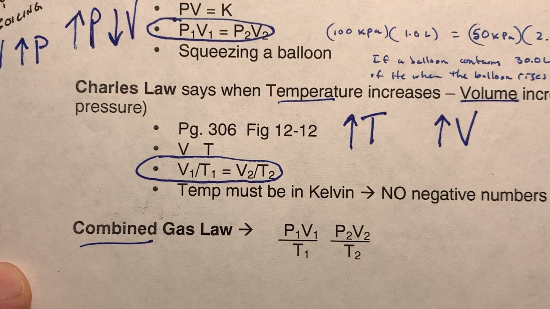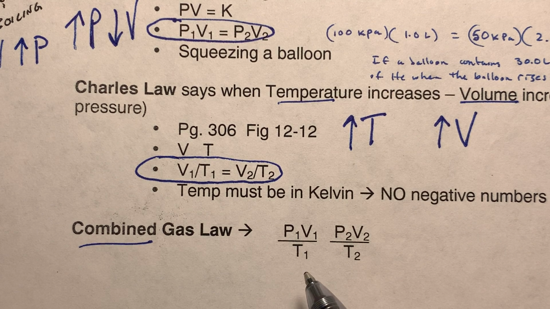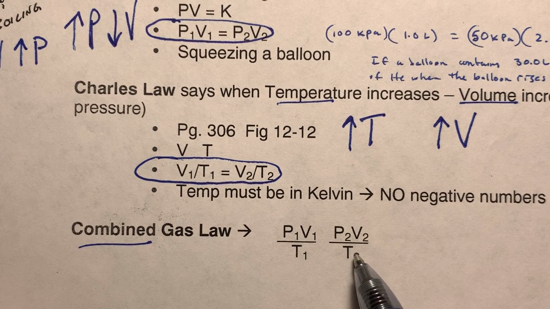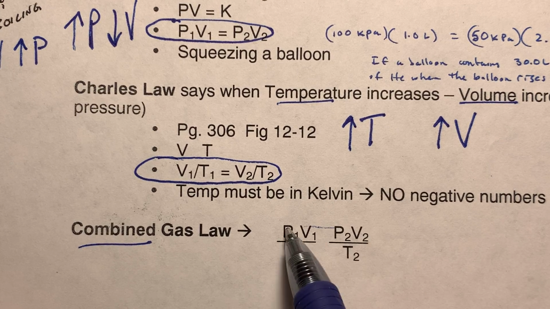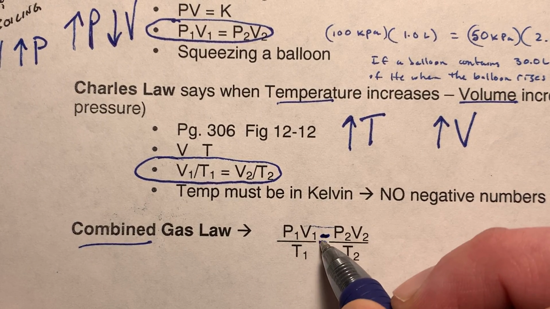So they're combined. And if we ever read a problem where maybe volume or temperature wasn't included in the problem, we would just cross it off. If I crossed off temperature because it wasn't included or it was constant, I would have Boyle's Law. Make these equal to one another.